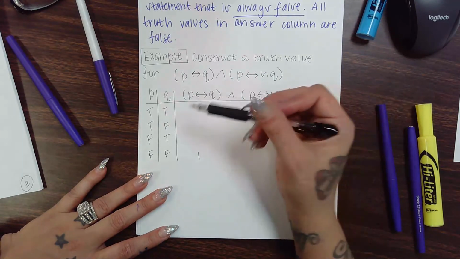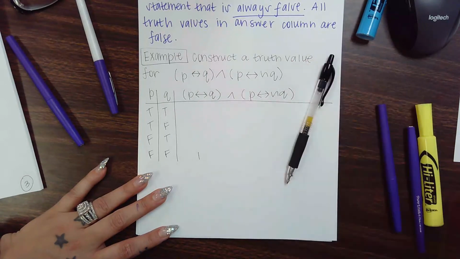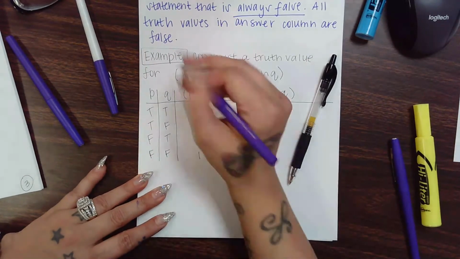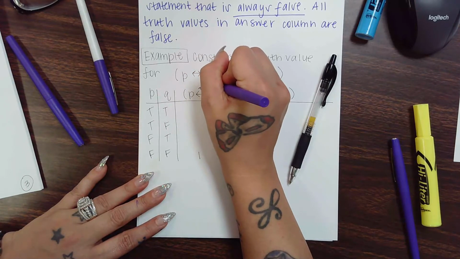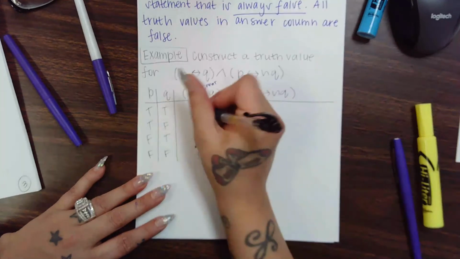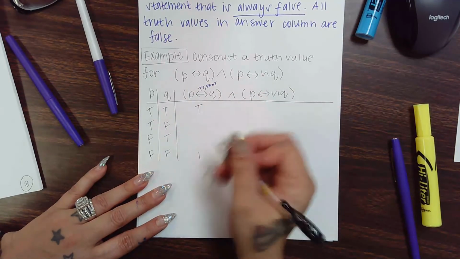Okay, so if I do this operation, this is where you're looking for doubles. This is a T, T, F, F, give you a T. That is case 1 and case 4.